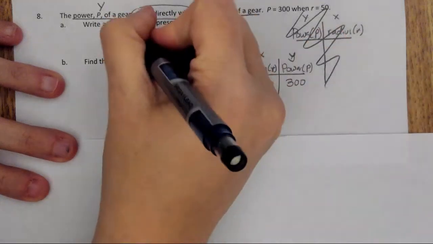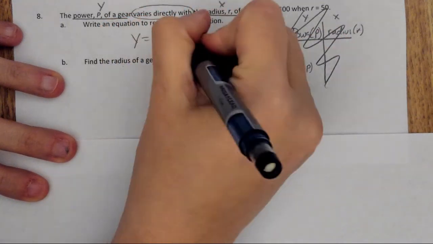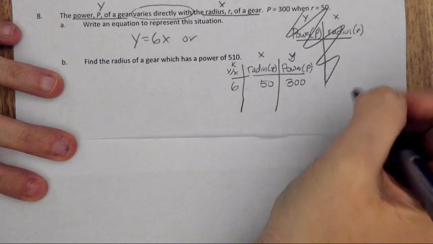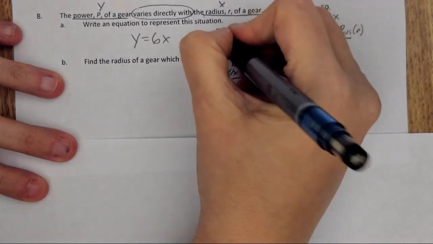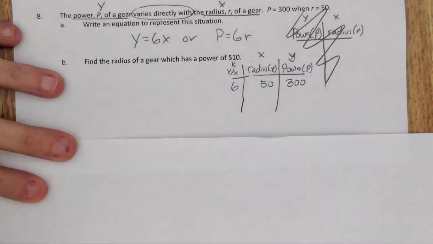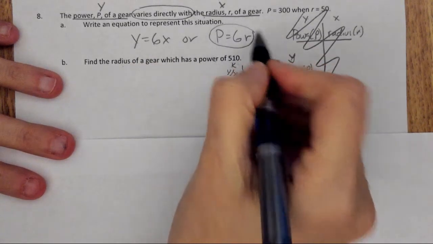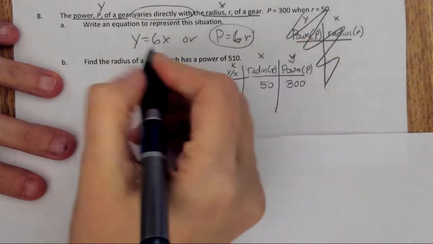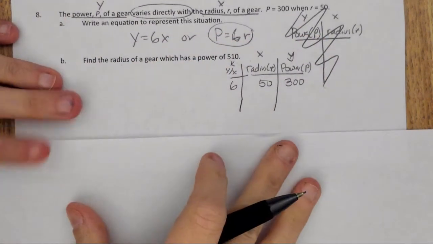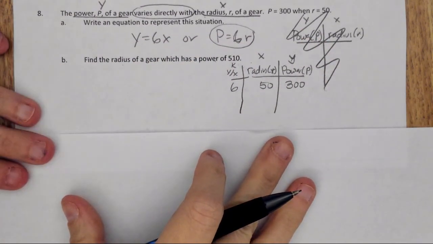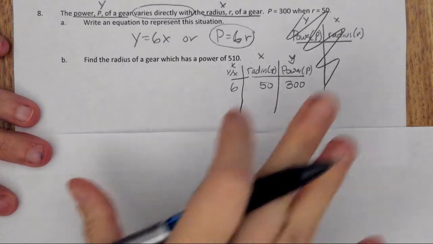So my k value is 6, so I have y equals 6x, or more appropriately, P equals 6R. Because remember, they've already got variables. This is what you would see in an answer choice, even though this is how we would think of it. So sometimes you guys ask, do I have to use those letters? You kind of do.